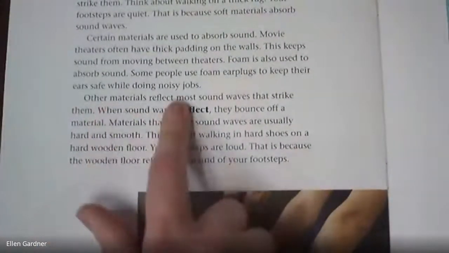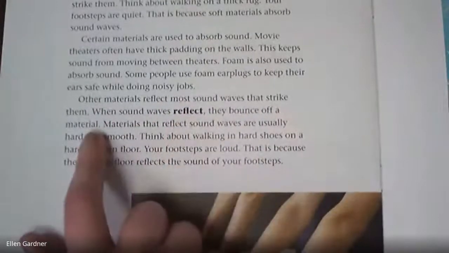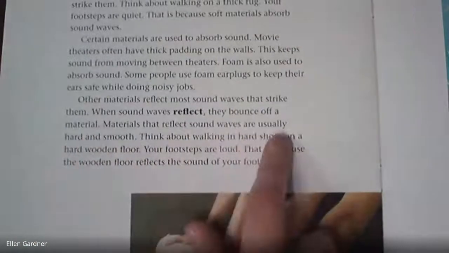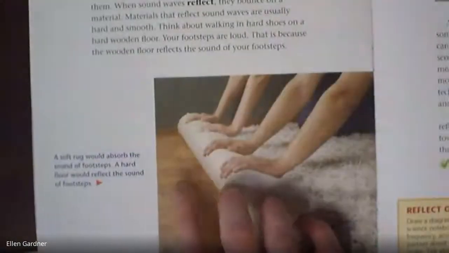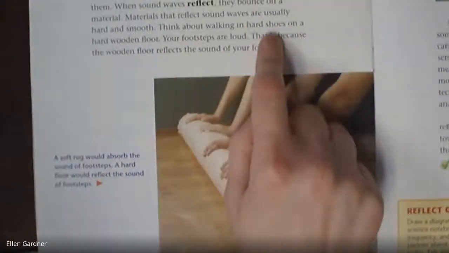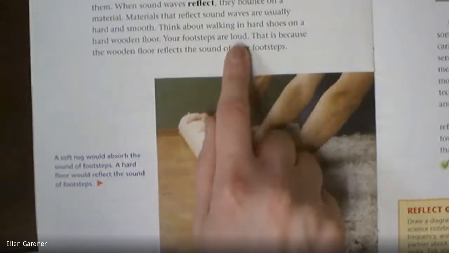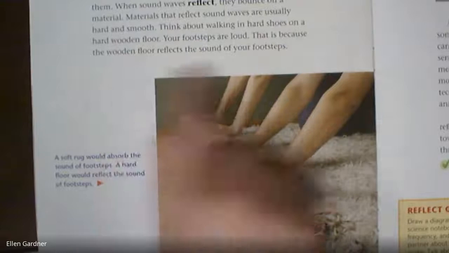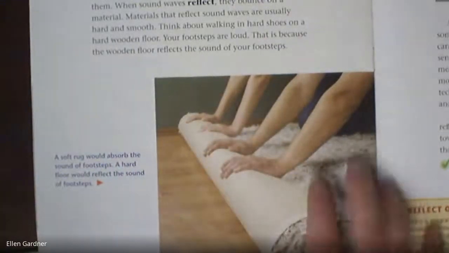Other materials reflect sound waves that strike them. When sound waves reflect, they bounce off of a material. Materials that reflect sound waves are usually hard and smooth like this. That will reflect sound more. Think about walking in hard shoes on a hard wooden floor. Your footsteps are very loud. That is because the wooden floor reflects the sound of your footsteps. So this reflects, this absorbs.